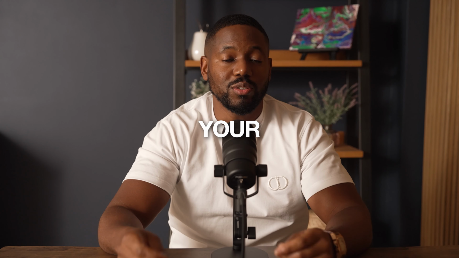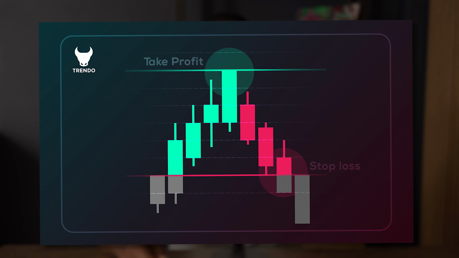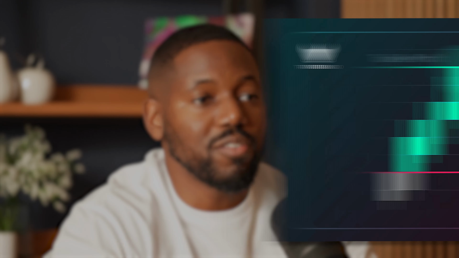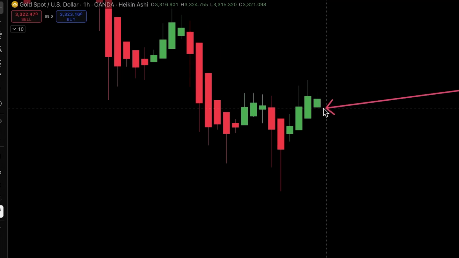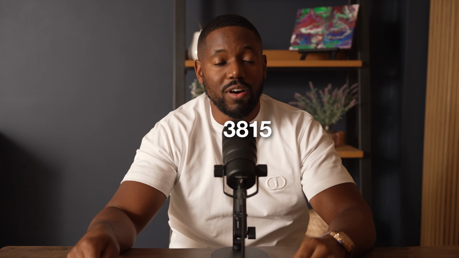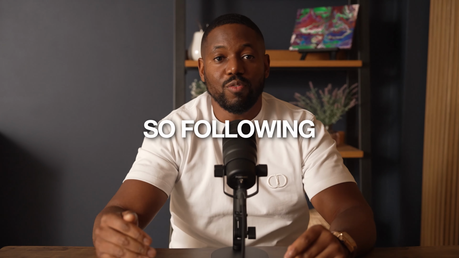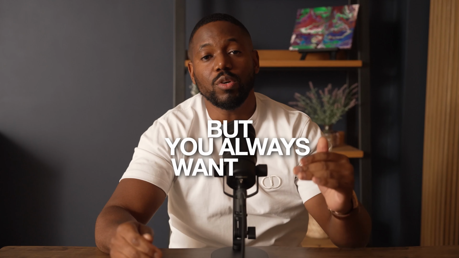So TP stands for take profit, and it works the same as your stop loss, except it will take you out of the trade in profit. We're all busy. The market is very, very volatile. You don't want to be sitting there all day looking at it. So if you set your TP, we'll use our gold buy at 3815 again. Let's say your TP is set at 3825. Once the market moves to 3825, you will essentially be taken out of the trade at 3825, so 100 pips profit. So following what we've just spoken about, stop loss and TP, make sure firstly you don't lose too much money. You're going to lose trades, which is fine, but you always want to be making more than you lose. And as long as you're doing this, there's no doubt you'll be profitable.